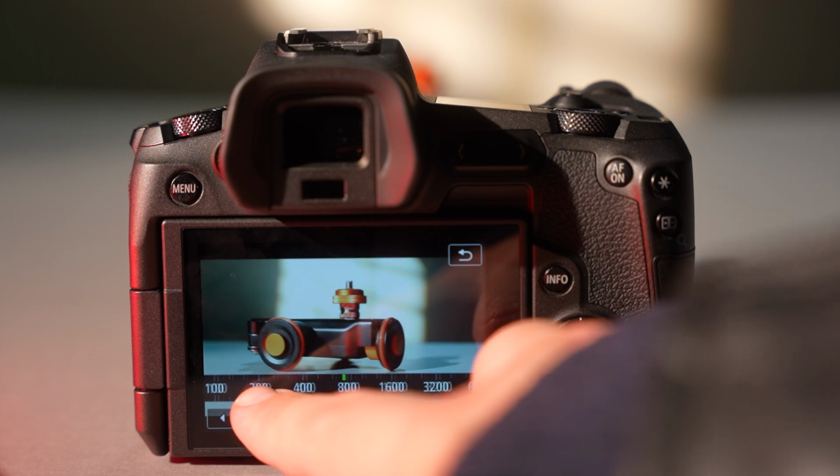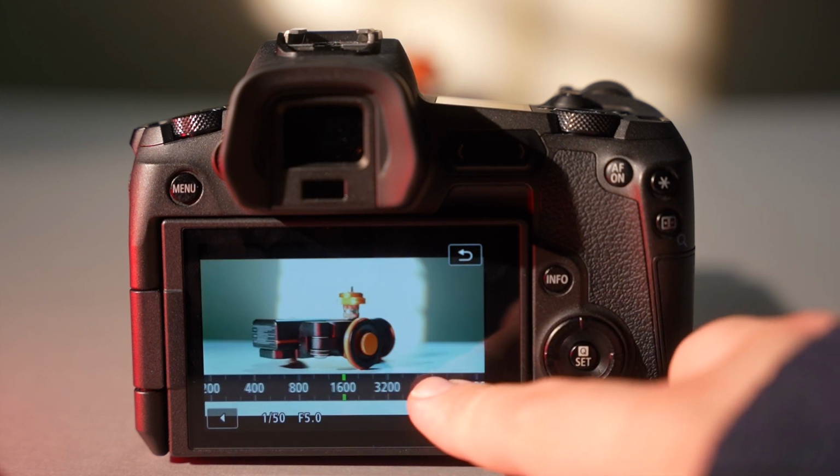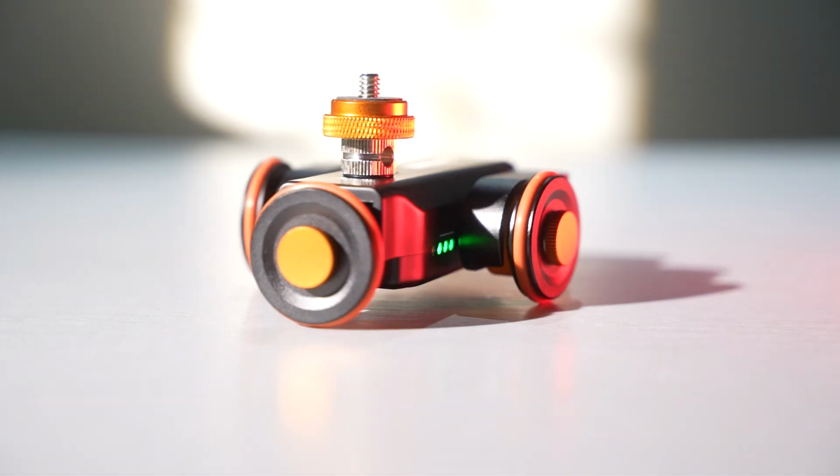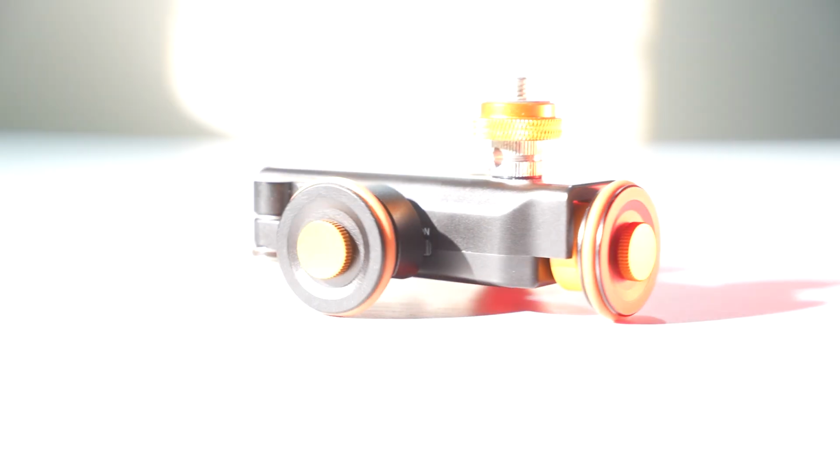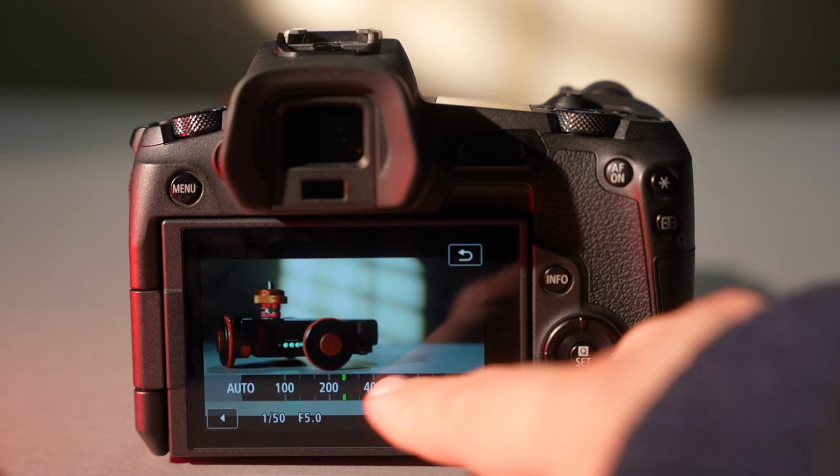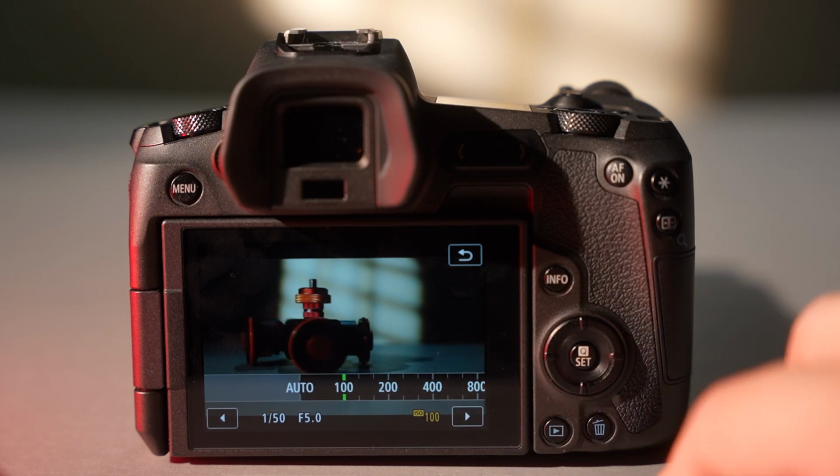You could adjust this directly on the LED screen. If the ISO is too high, it'll overexpose your image. If it's too low, it'll create a dark, almost grainy image. Once again, adjust to your liking.